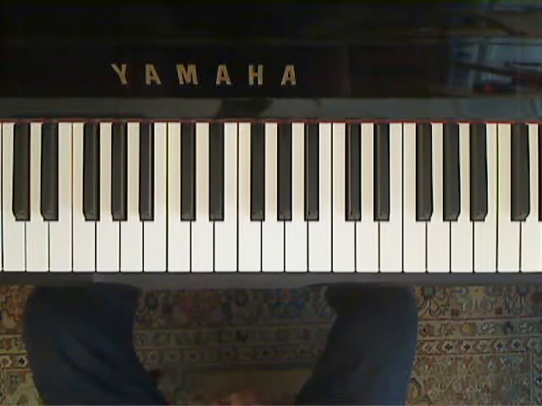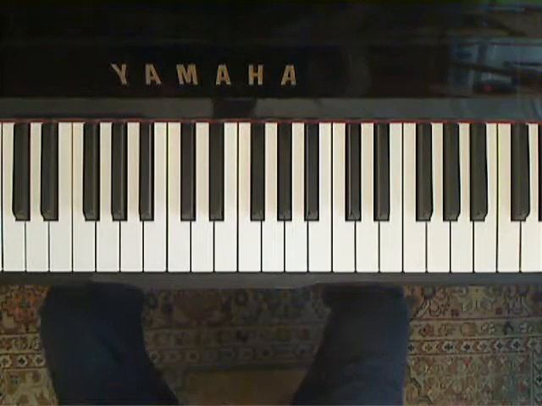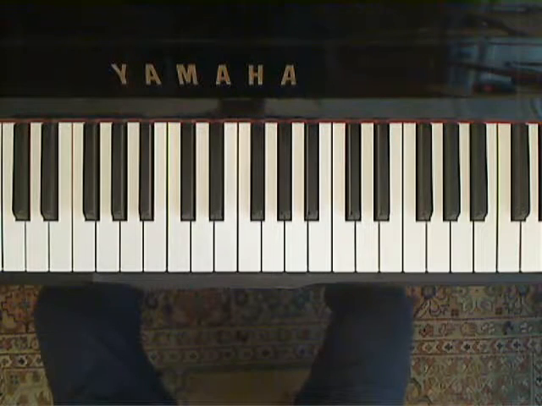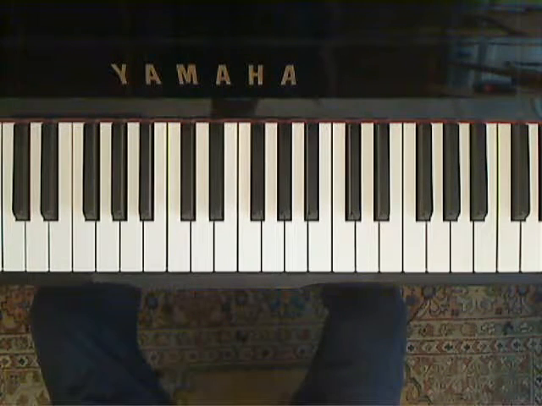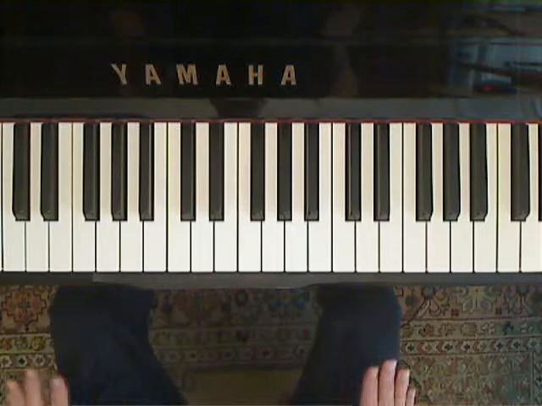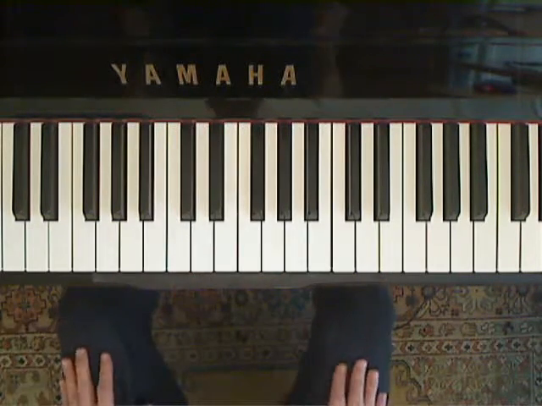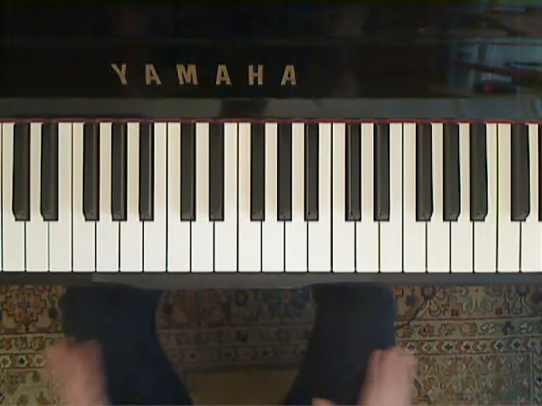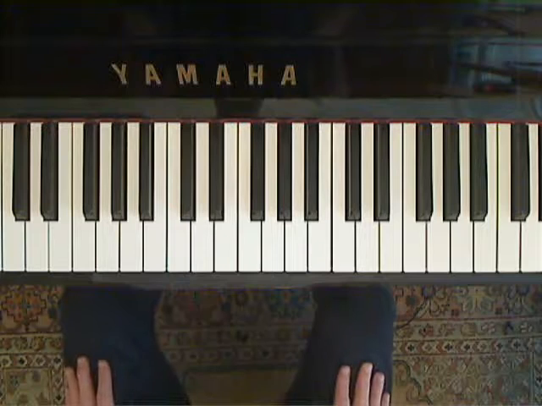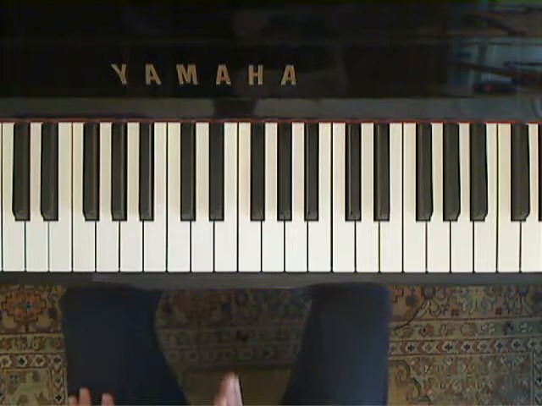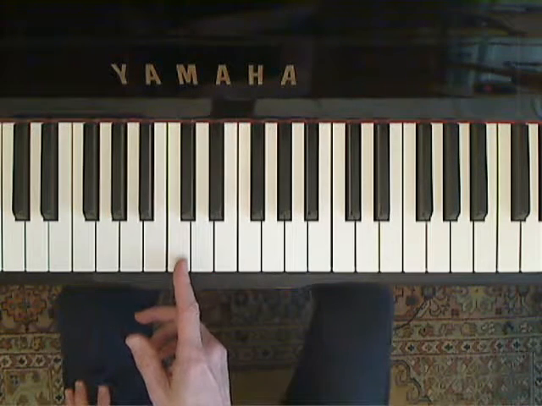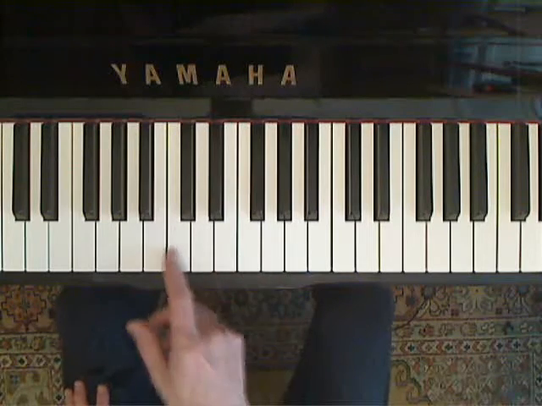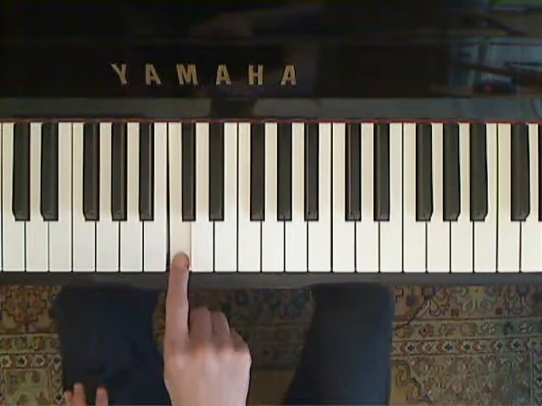There are really two different methods. The first one is easier, but it's not as precise as the second one. So let's start with the first. When I sit at the piano, I sit at the middle of the piano, in the central position. This is the right way to sit at the piano. So in front of my body, I have one C note, and this C note is middle C.